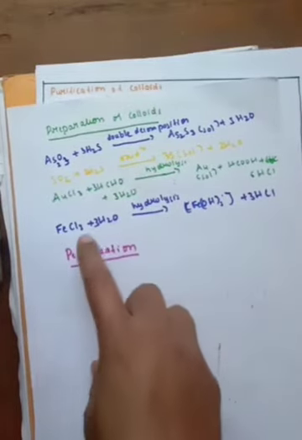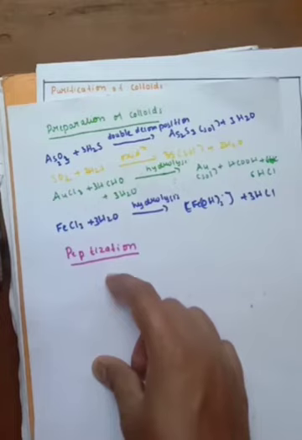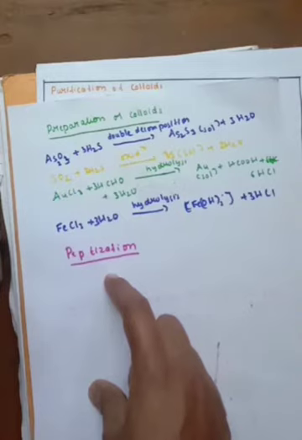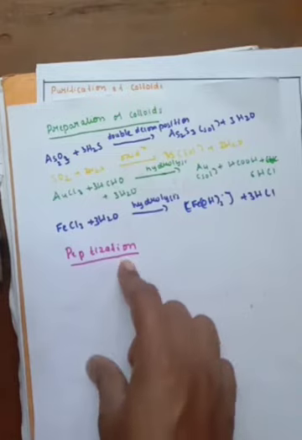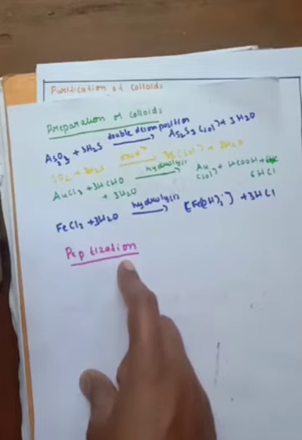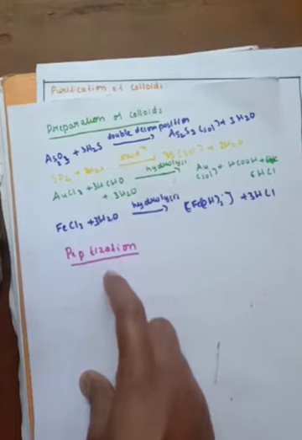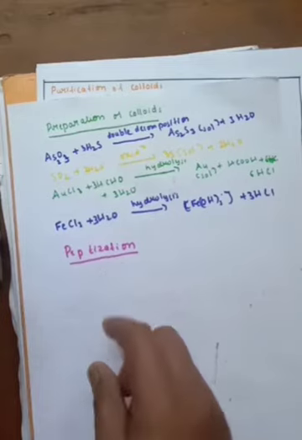The next concept is peptization. They will ask it as a 2 marks question. What is meant by peptization? Peptization is a method of converting a freshly prepared precipitate into colloidal state by adding a suitable electrolyte. The added electrolyte is called the peptizing agent.